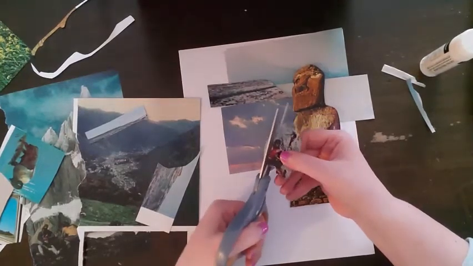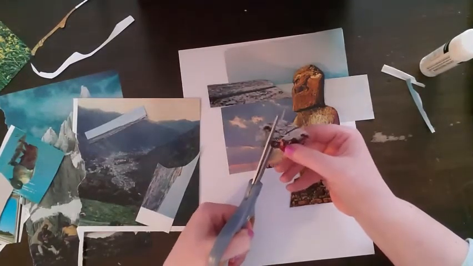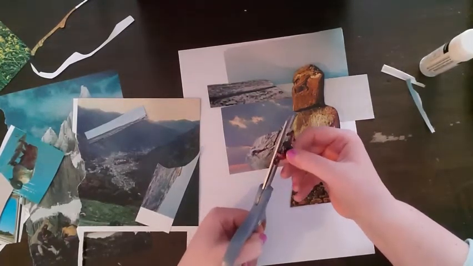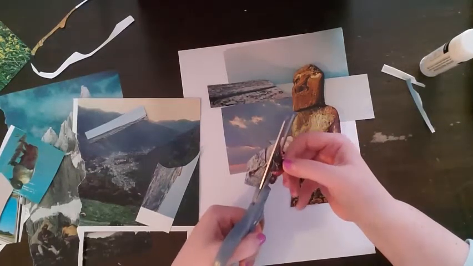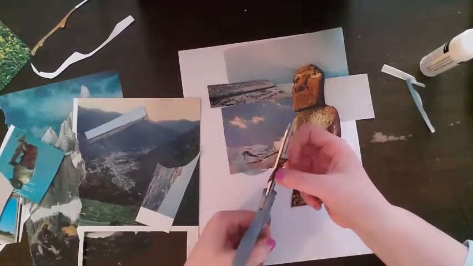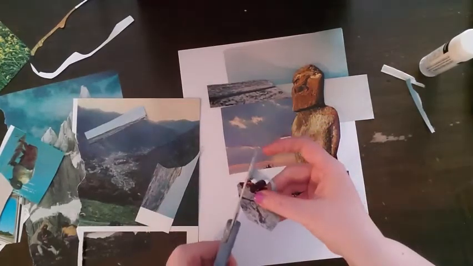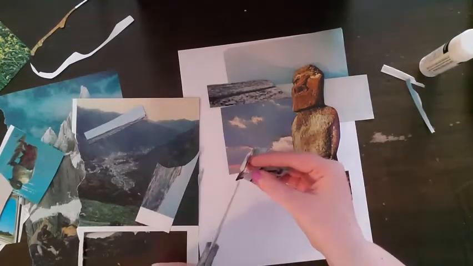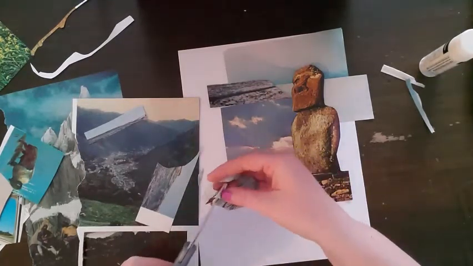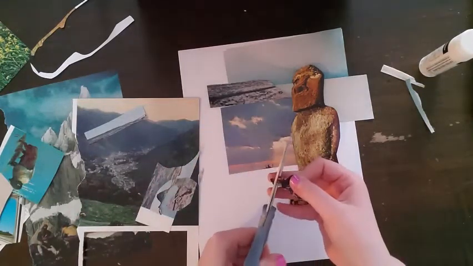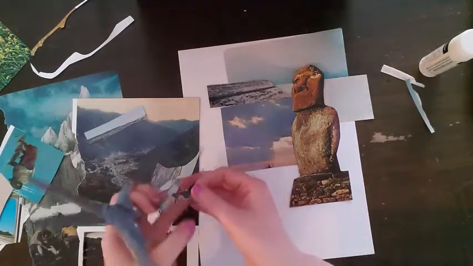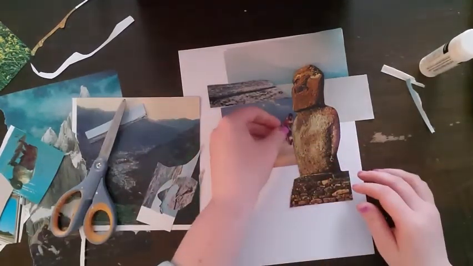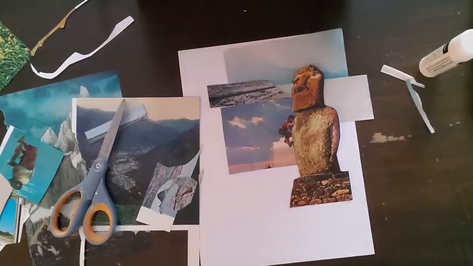So like I said, right now I'm just laying everything down. I'm not gluing yet because I'm still making decisions on where everything's gonna go. Okay, let's check that out. I think I'm gonna have him hanging on top like that.